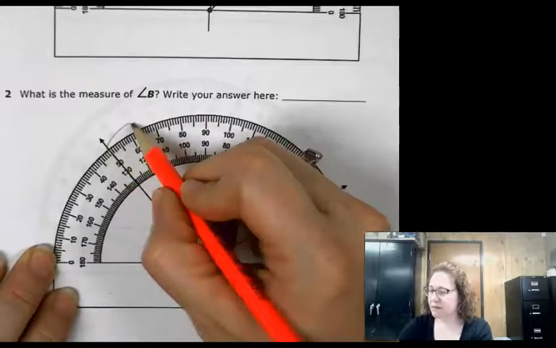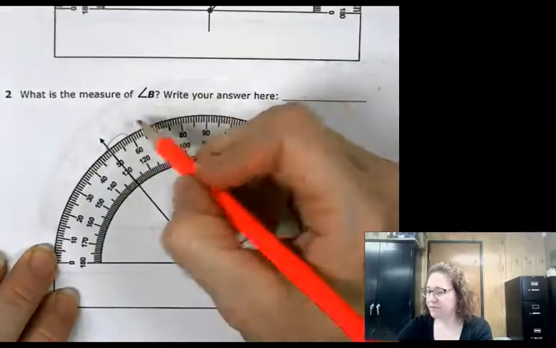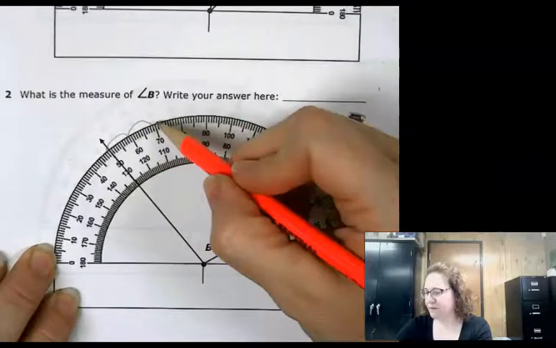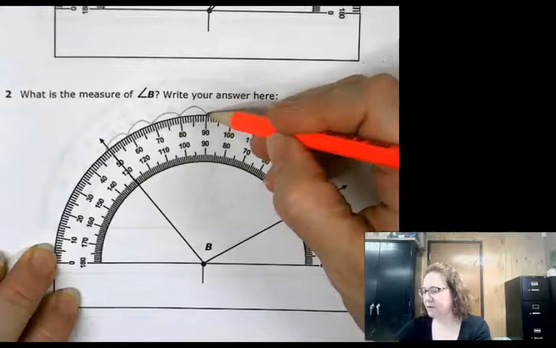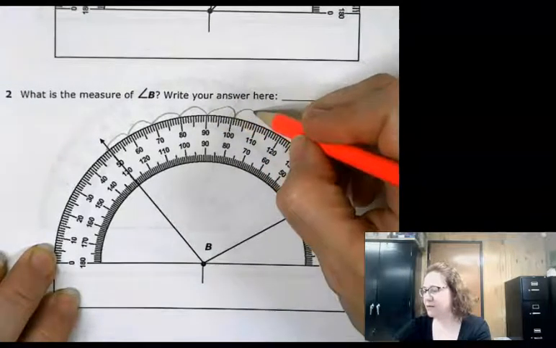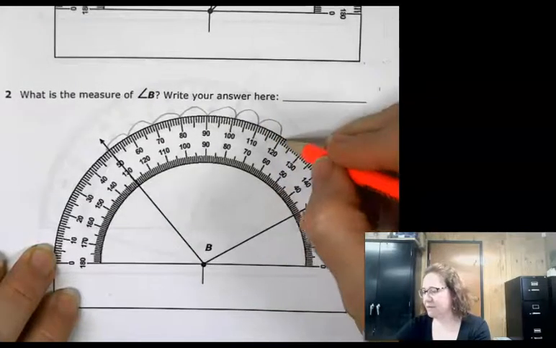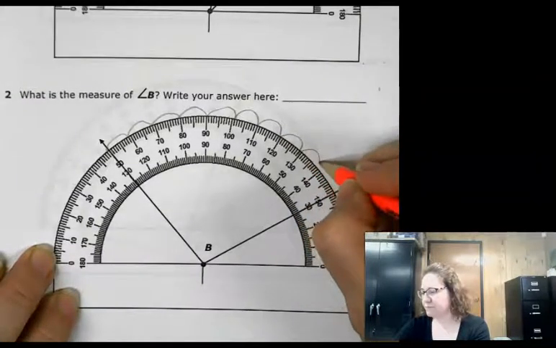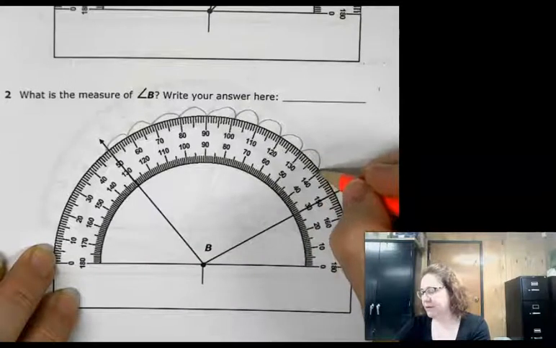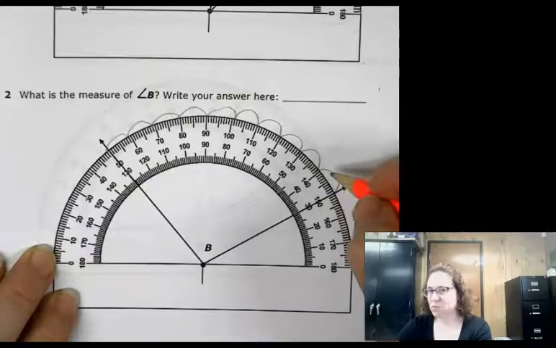We'll go to 60, that's 10. 60 to 70 is 20, 70 to 80, 30, 80 to 90, 40, 90 to 100, 50, 100 to 110, 60, 110 to 120, 70, 120 to 130, 80, 130 to 140, 90, and 140 to 150 is 100 degrees.